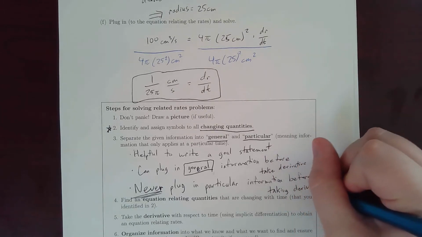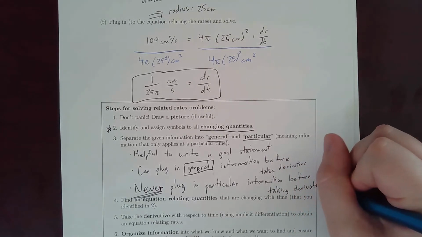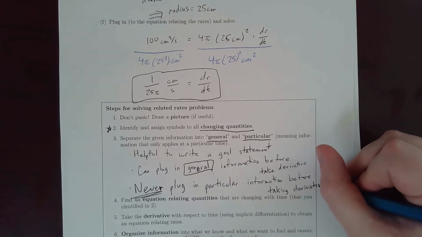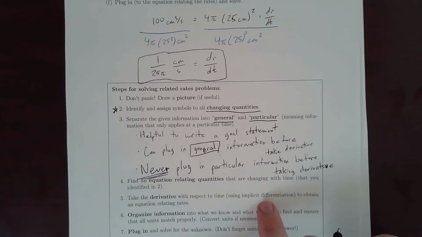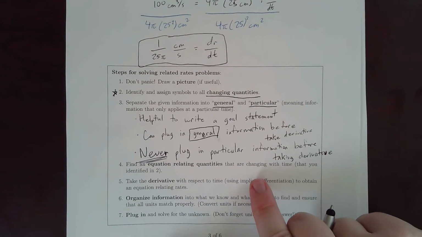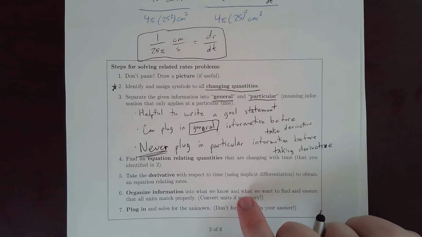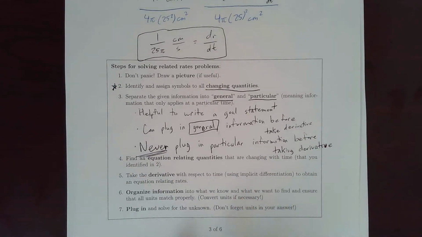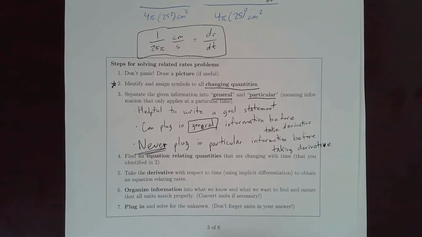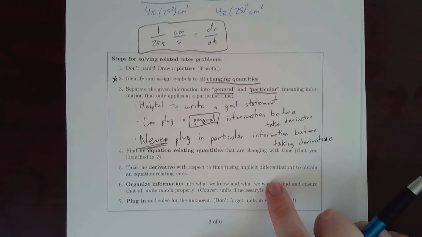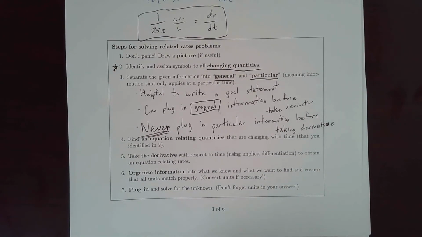Now, after you've done this, you'll want to make sure you get an equation that relates these different quantities that are changing with respect to time. This is not where you take the derivative yet. The derivative is the next step. So once you have your equation that relates things, you can take the derivative with respect to time using implicit differentiation, so you'll have a lot of chain rule things happen, and this will help you obtain an equation relating the rates.